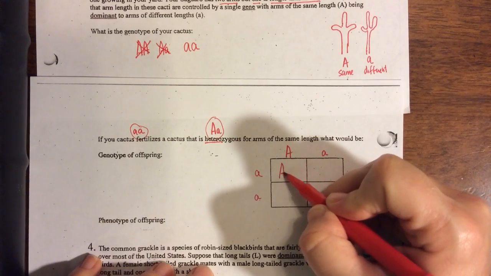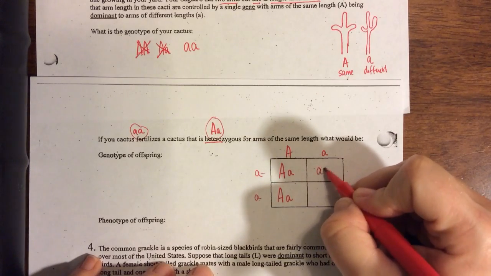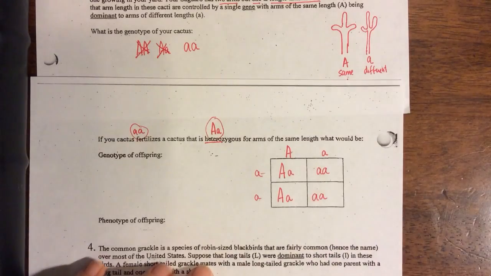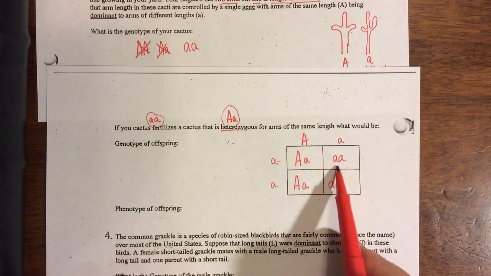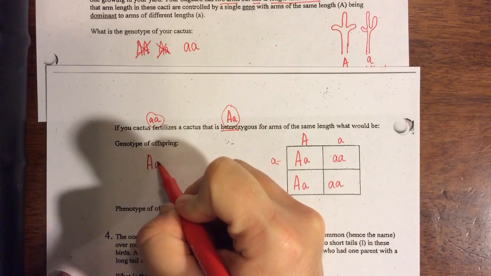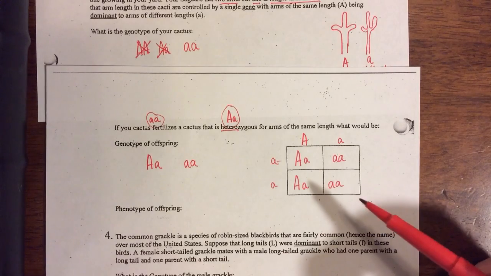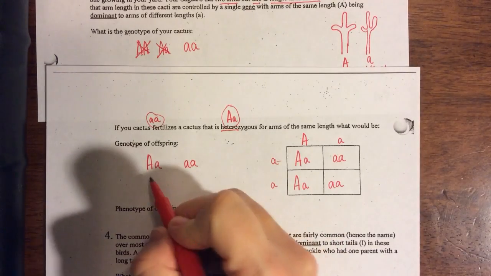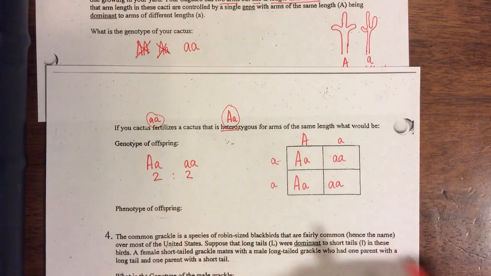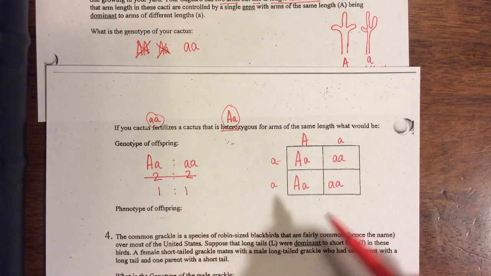So I'm going to bring that A down. I have big A, little a. I'm going to bring that other big A, little a. And then I'm going to bring these over, little a, and little a. Okay, so what are the genotypes of my offspring? Well, I have offspring inside the box, and I have 2 different genotypes. I have big A, little a, and little a, little a. All right, now if I'm going to do the ratio, so what is my genotypic ratio? I'm going to say, well, I have 2 here and 2 here, so that would be a 2 to 2. But it really makes more sense to reduce it, and so when I reduce it, it's a 1 to 1. So I'm a 1 to 1 ratio.